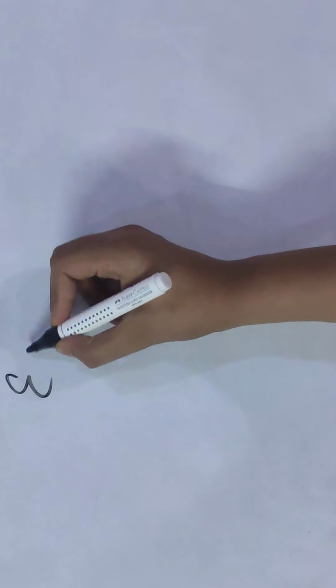Today we will be starting a new series of class 10th maths. The first chapter is real numbers. So without wasting time, let's start. The first topic of this real number is Euclid's division lemma.